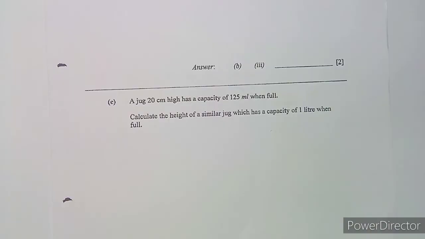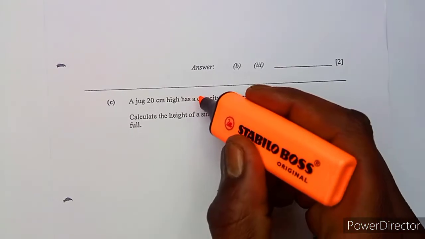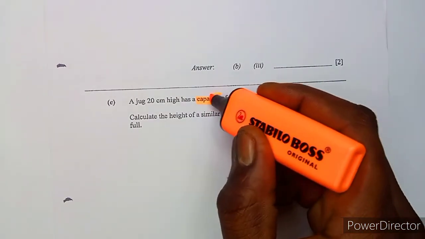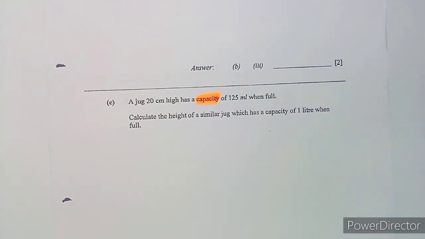Let's see the other part that we were given. Now we are given that there is a jug which is 20 centimeters high and has got a capacity of 125 millimeters when full. Whenever we are given capacity, we are referring to volume.